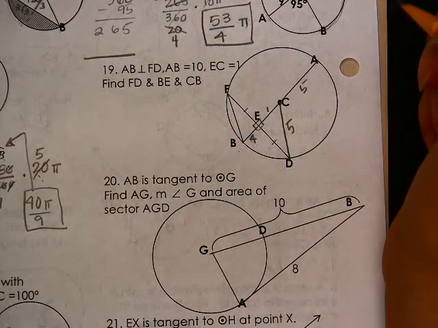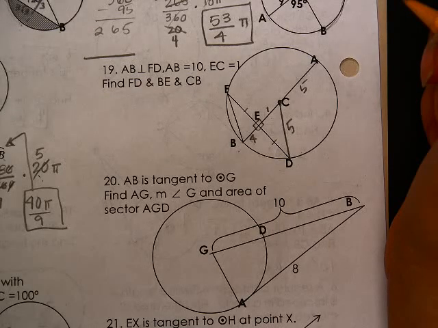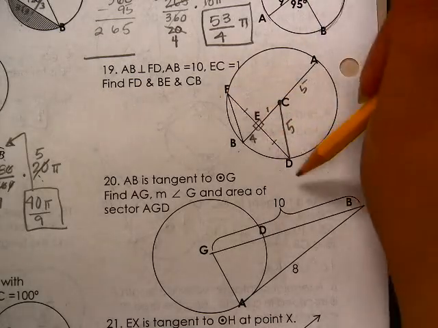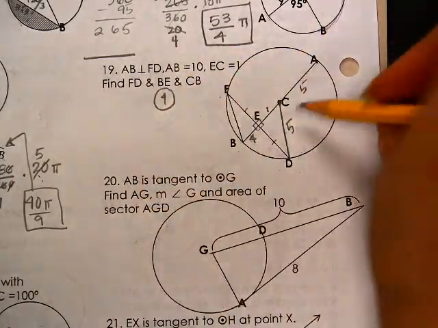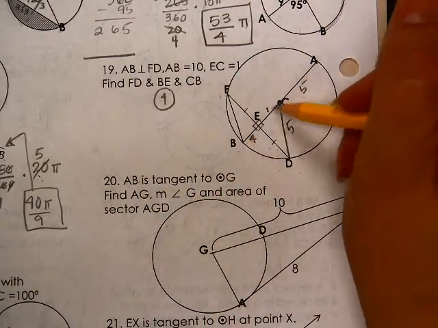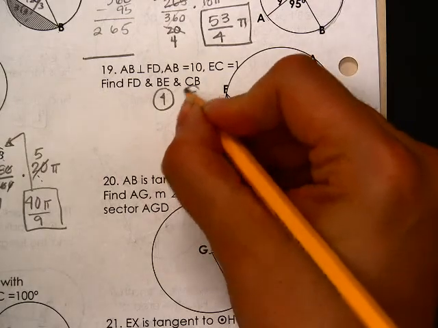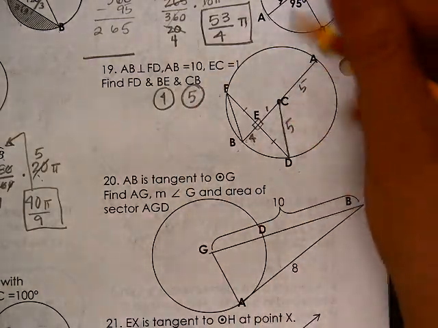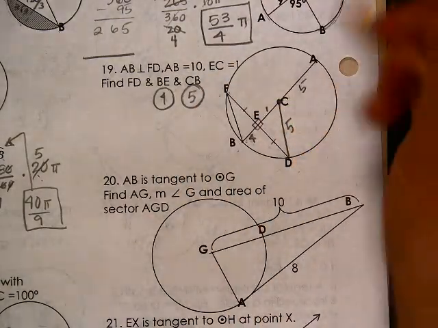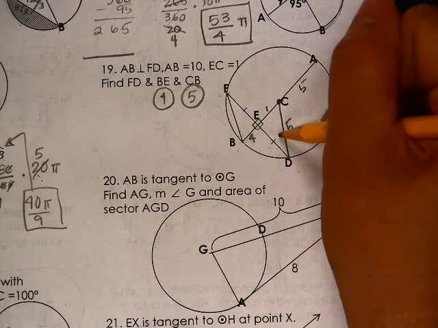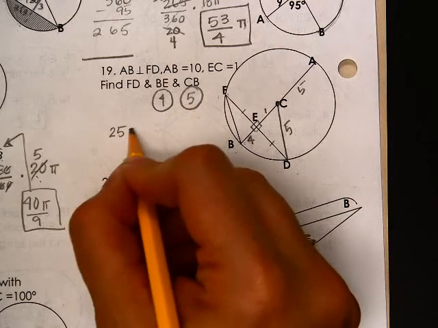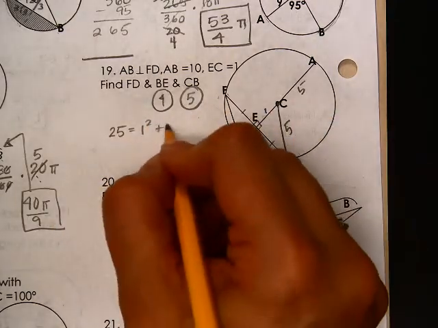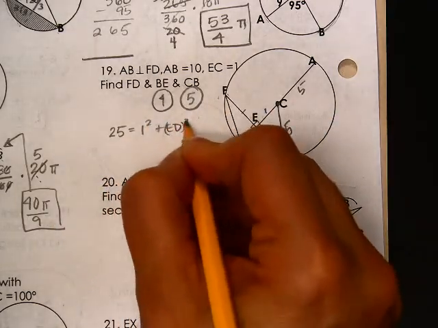And what else do we have here? We are looking for FD. BE, oh, I have BE. Awesome. And CB, oh, CB is 5, so I got that. That's good. And I am just looking for F to D. So I'm going to use this little triangle right here, use the Pythagorean theorem. So I'm going to have 5 squared equals 1 squared plus ED squared.